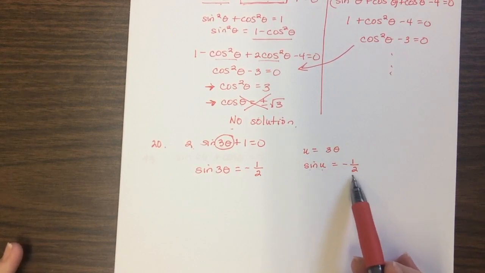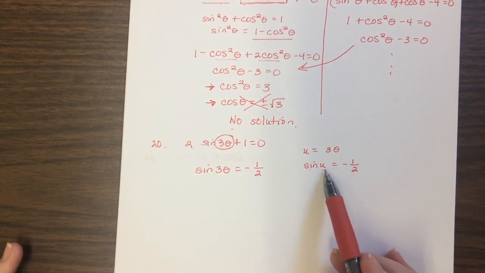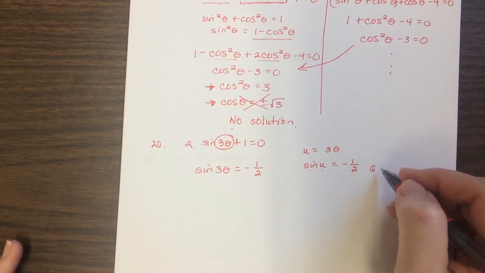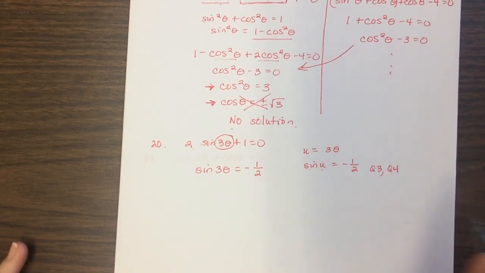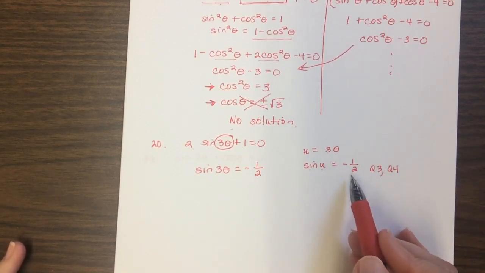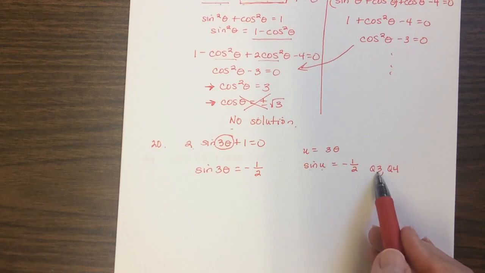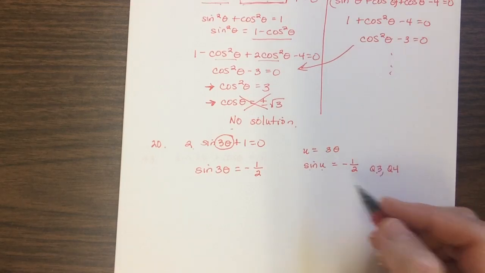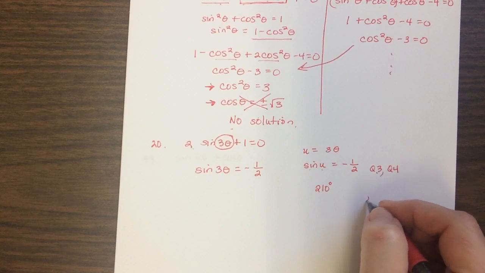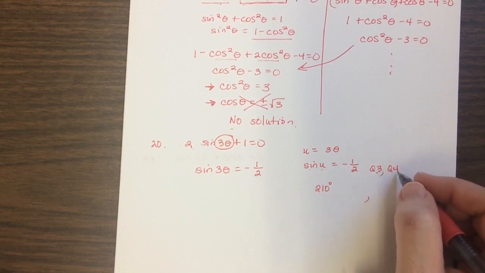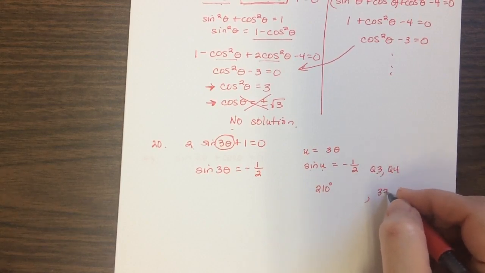Well, automatically, this is like the equations we solved earlier. I'm thinking, if it's negative and it's sine, then I'm looking at quadrants 3 and 4. That's the first thing you should be thinking. And then I'm thinking, what angle gives me 1/2? Well, the angle that gives me 1/2 is 30 degrees. And if I want that angle coming out of quadrant 3, then I'm looking at 180 plus 30, or 210 degrees. And I'm looking at 360 minus 30, or 330 degrees.